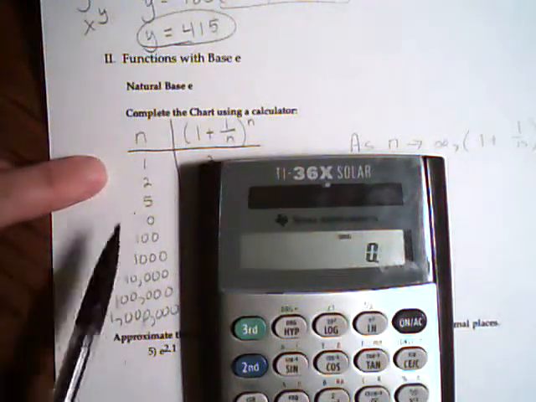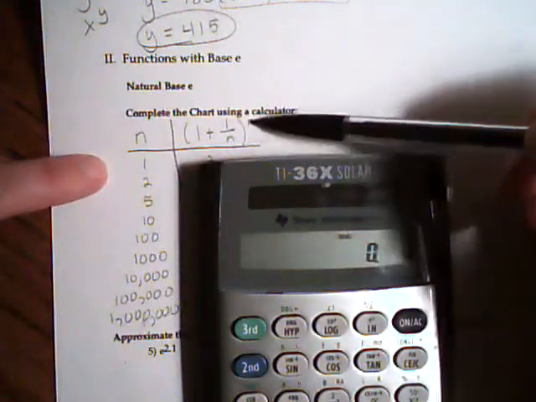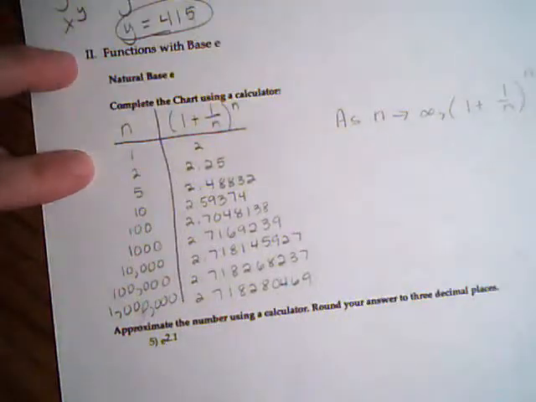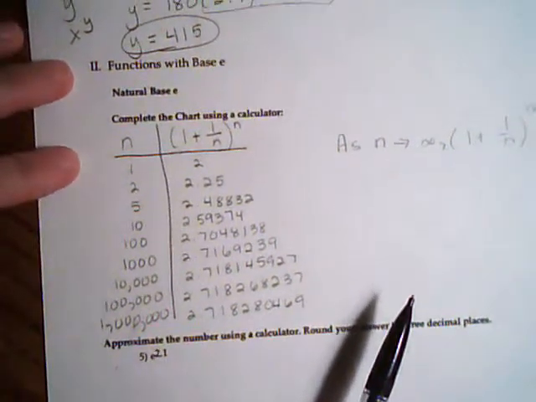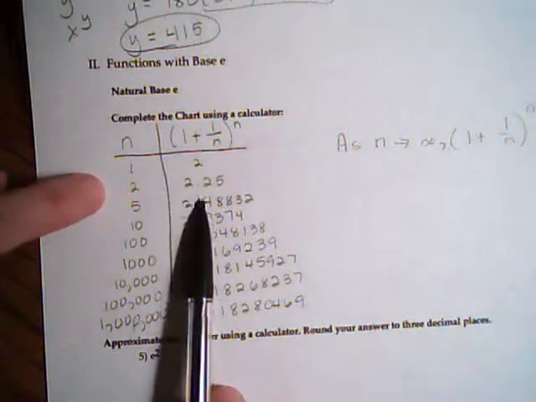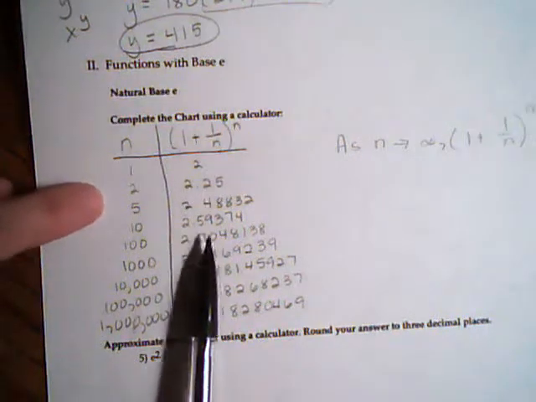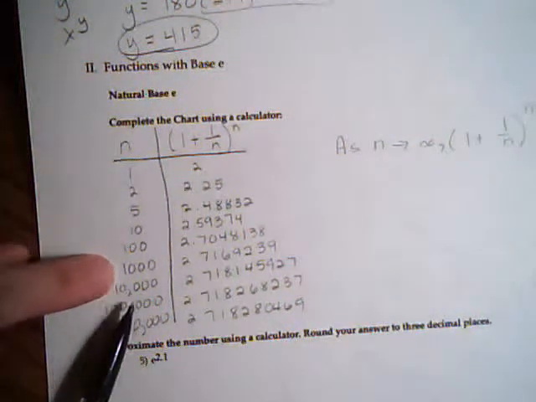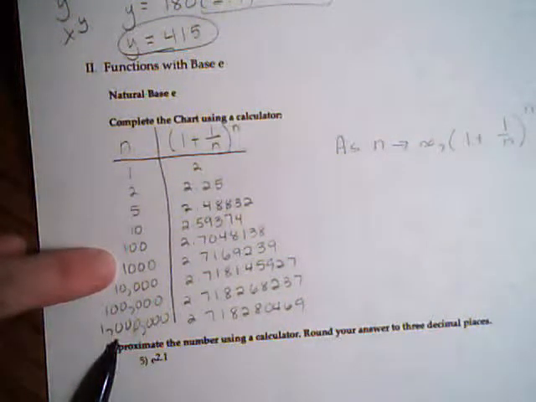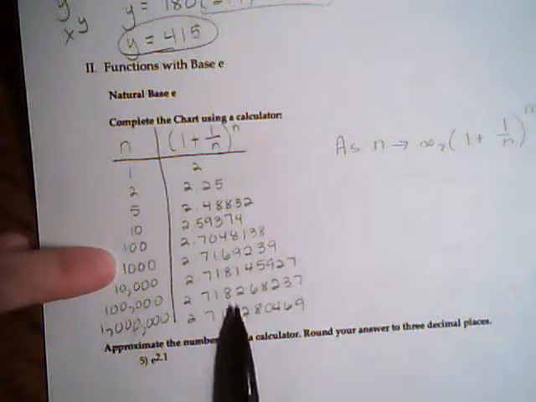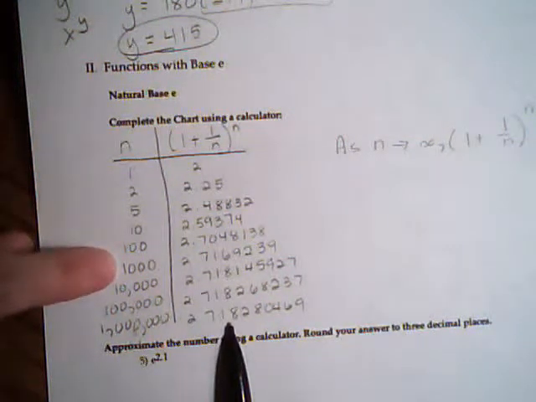I'm plugging those numbers everywhere I have an n in this expression. I want you to take a look at the values I got once I plugged those in. First we started out with 2, 2.25, 2.4, 2.5, 2.7, but as I went from 1,000 to 1 million, which is pretty significant, I still kept the first few decimal places here.